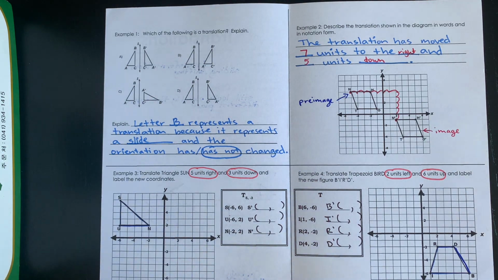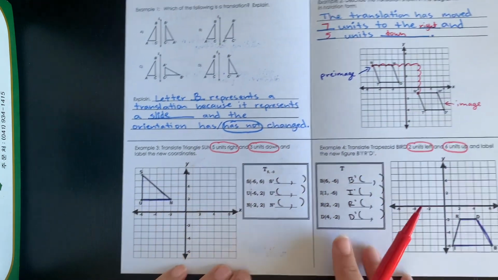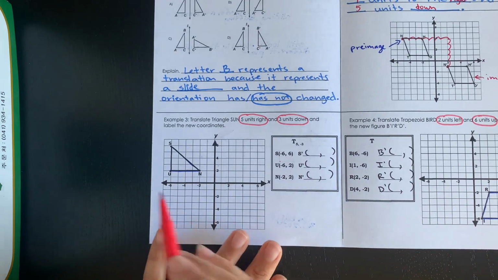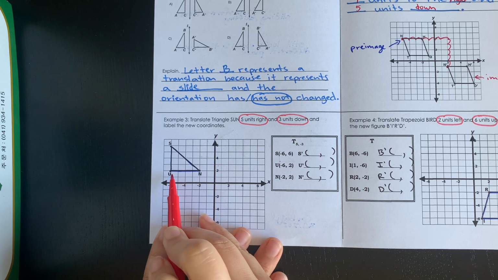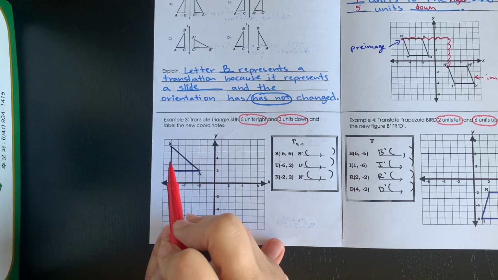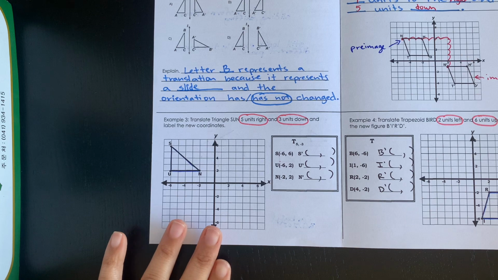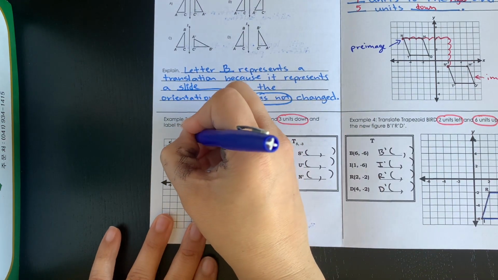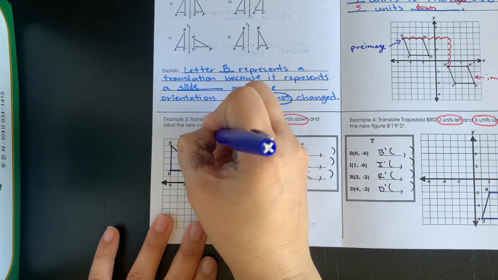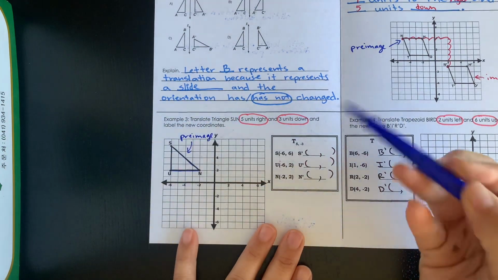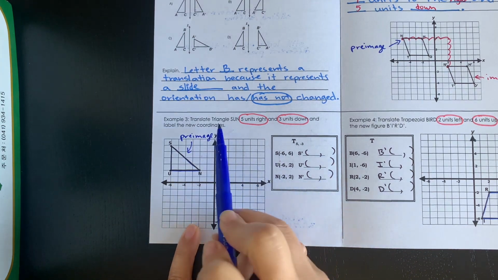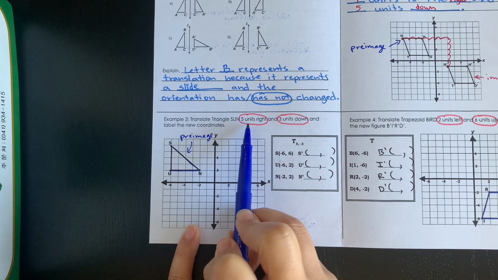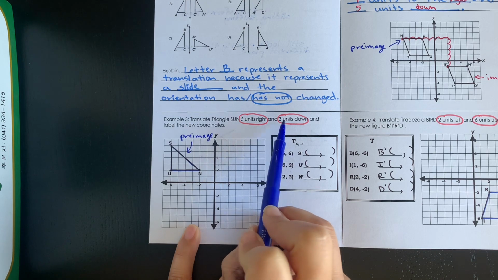Okay, so now that we've described, let's move on to actually doing the translation. So we have this triangle SUN. Notice how there's no prime marks on it. So this means that this is our pre-image. I'll go ahead and label that pre-image. Again, this is the before. They went ahead and labeled our coordinates for us, which was nice. Now our job is to figure out what the new coordinates are as a result of it moving 5 units to the right and 3 units down.